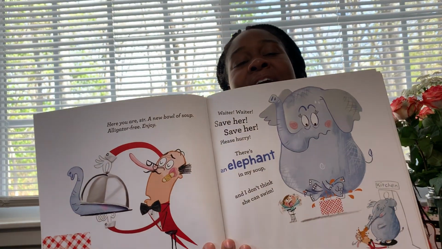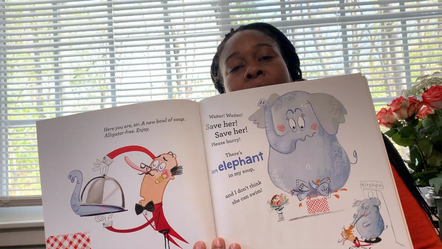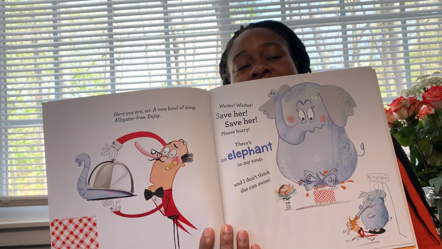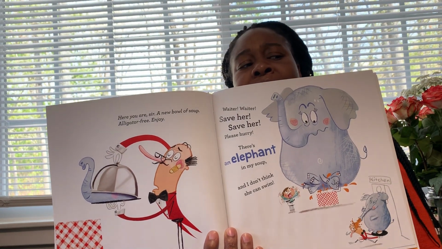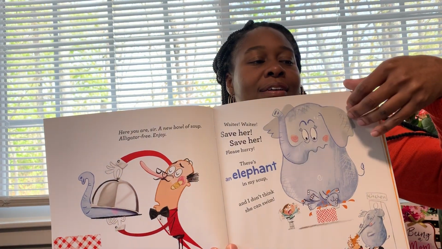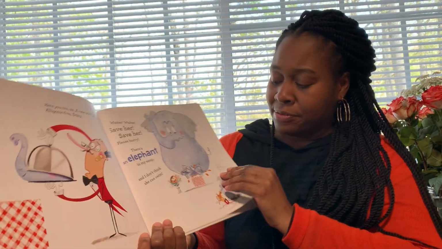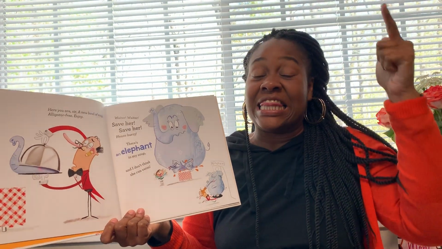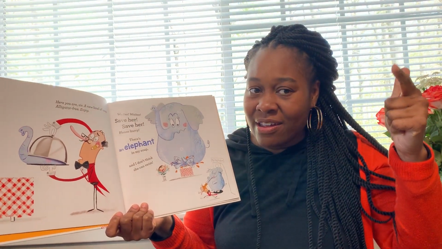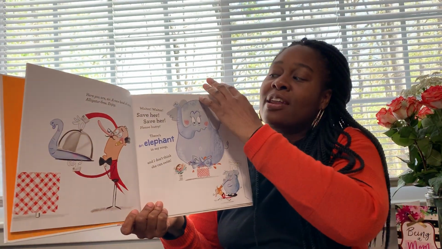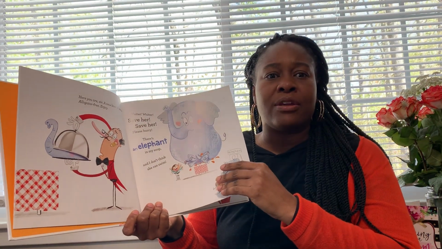Now I wonder why he said, I don't think she can swim. Look closely at the elephant. She looks a little frantic to be in that little bowl of soup. She looks afraid. There you go. So first we had the giraffe. Then we had an alligator. Now we have an elephant. I wonder what's going to happen next. I wonder will he ever get a good bowl of soup.